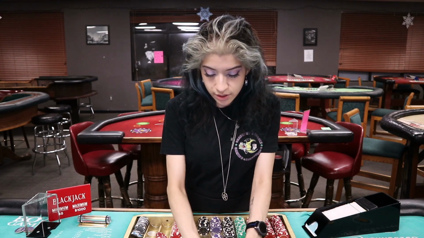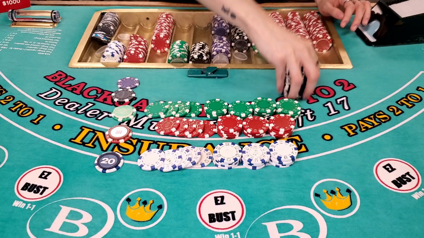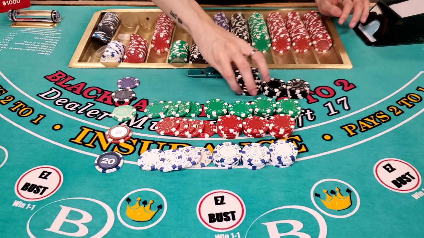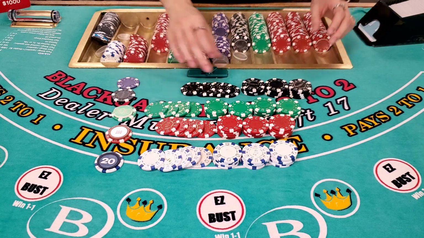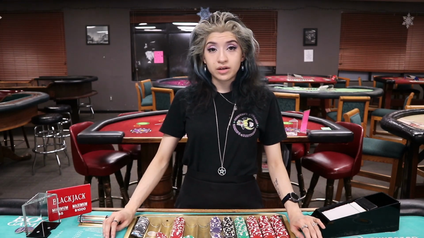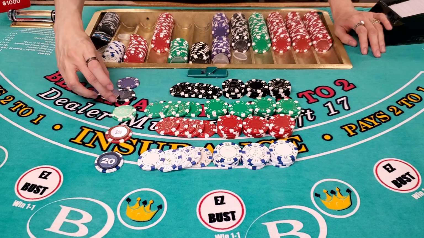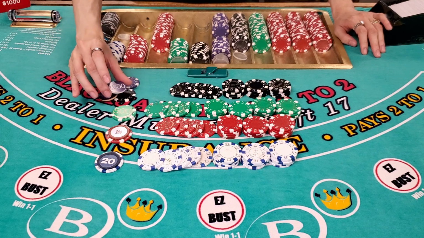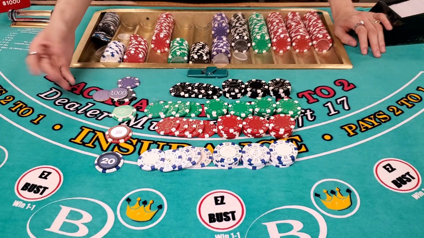Our next one is going to be the black. 20 units. Break the black down in 5s. Okay? The stack value is $2,000. Our next one, I do not have enough chips for, like you see with my little $2,000. I barely have enough. This is $2,000.